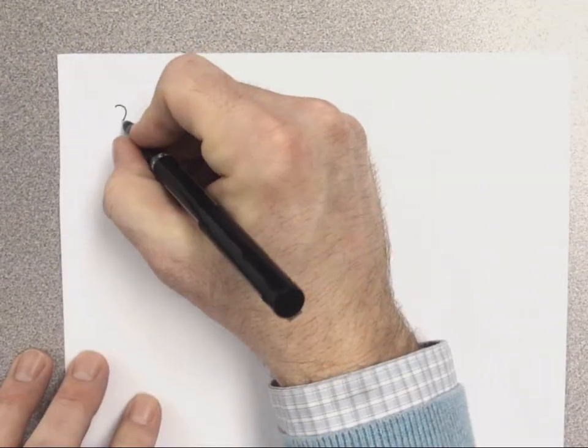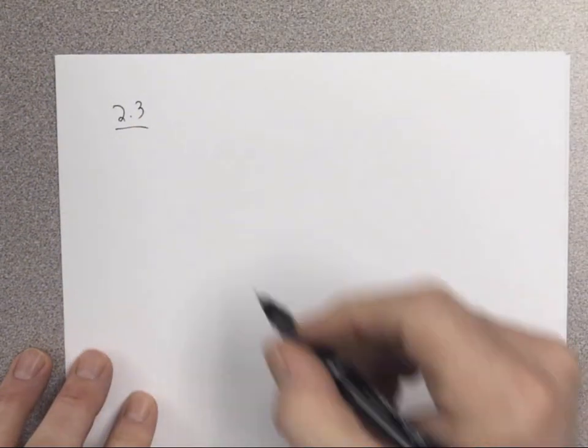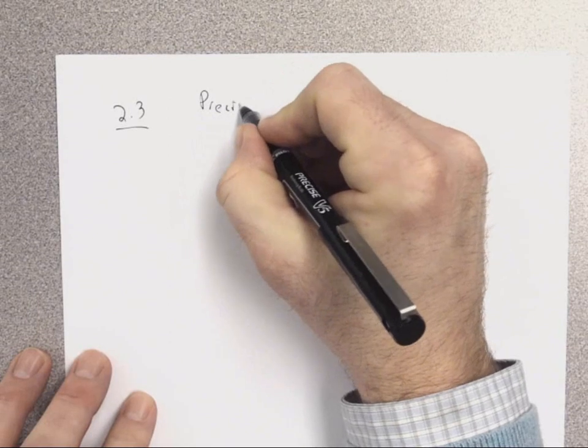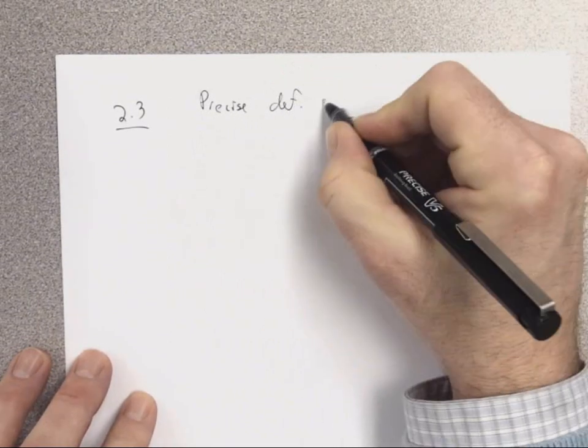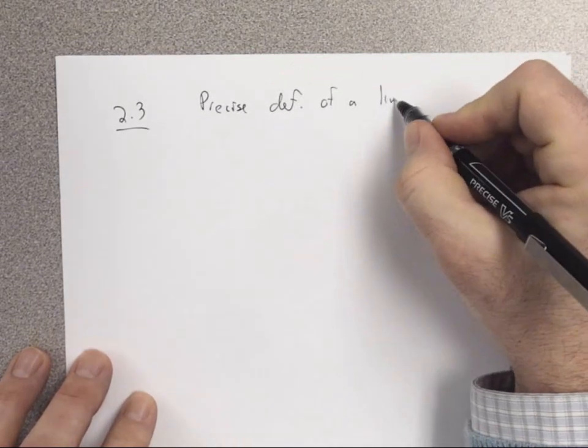All right, so this is 2.3. So section 2.3. What we're talking about is the precise definition of a limit.